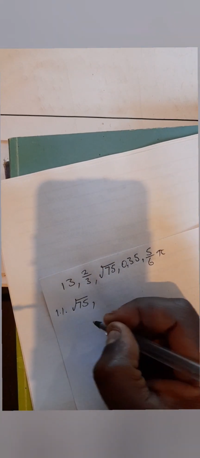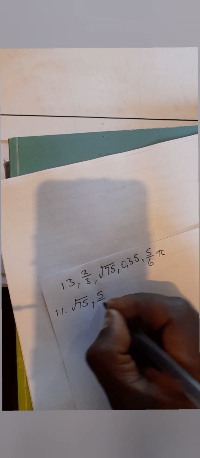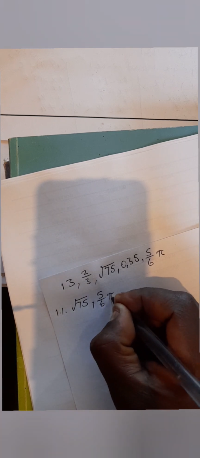Another one is 5 over 6 pi. Because 0.35, remember, can be written as 35 over 100.